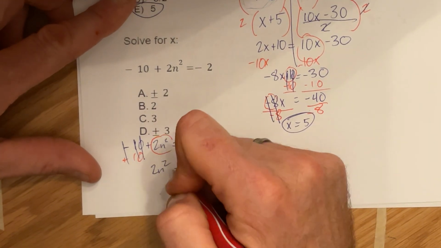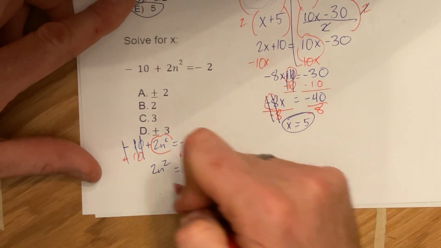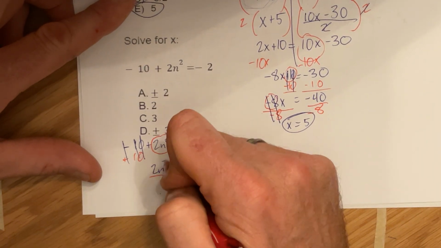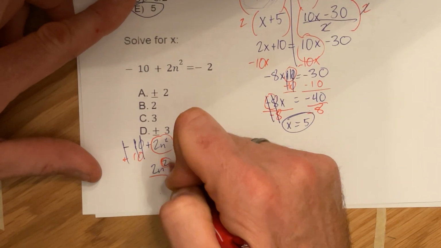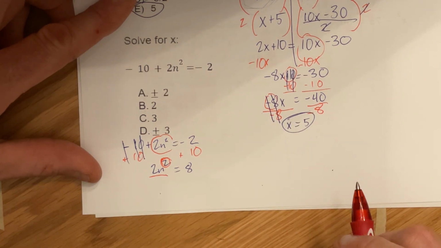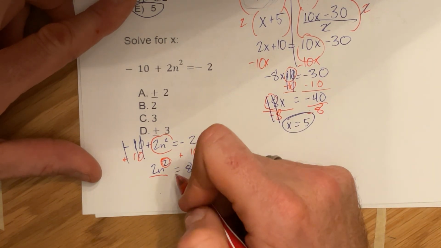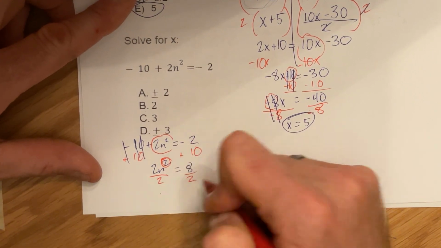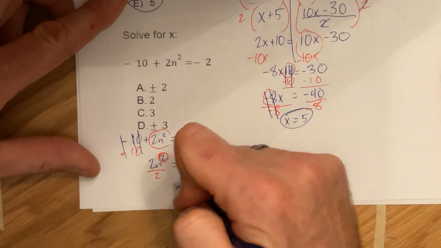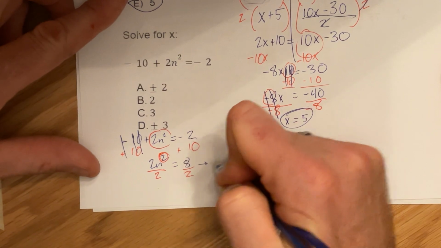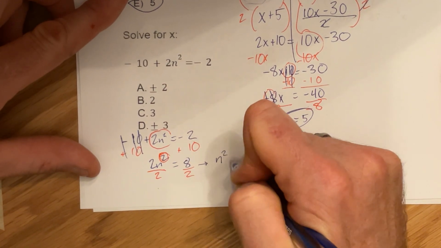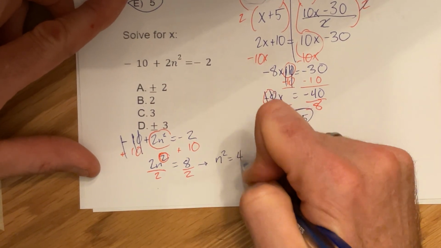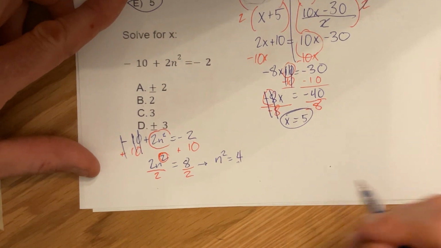2n squared, I'm going to divide by 2. Remember, whenever I have this exponent, I'm going to deal with my exponent last. Very important we deal with the exponent last most of the time. Divide by 2, divide by 2. I'm going to get n squared equals 4. Oh, good. I see a perfect square here.